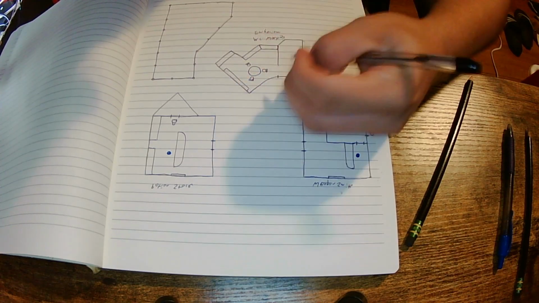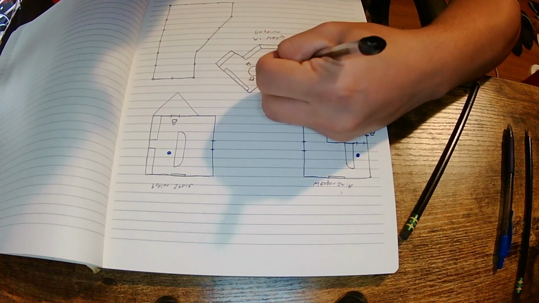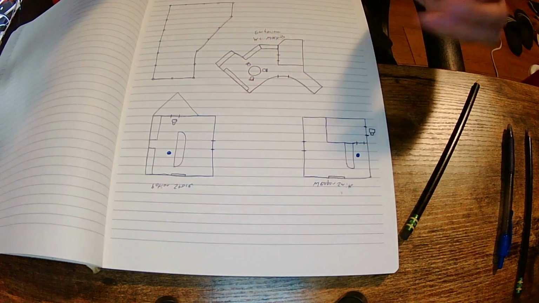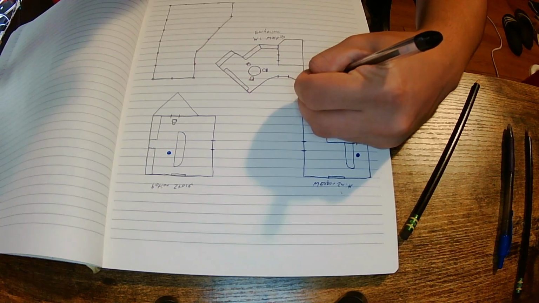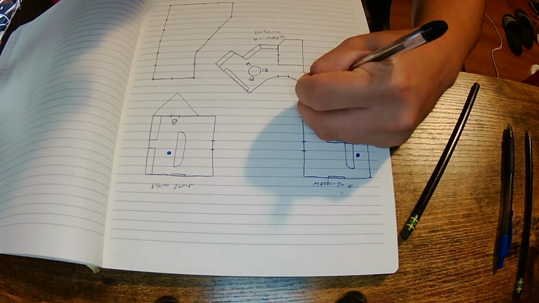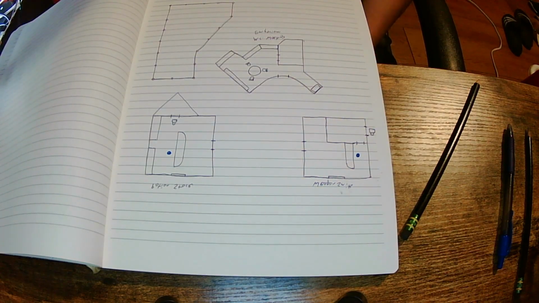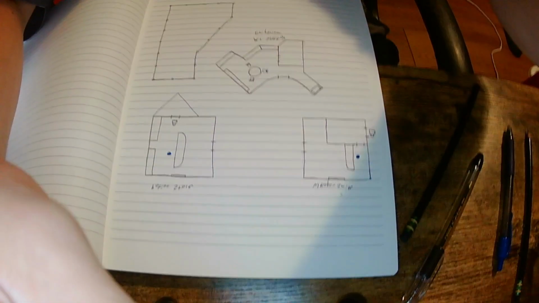You know what? Let's add a wall. Let's add a room to this building. Let's add a room. And we'll add a chest in here. Okay? Very basic stuff. Now another thing is what I like to do, here, I'll show you in a second.